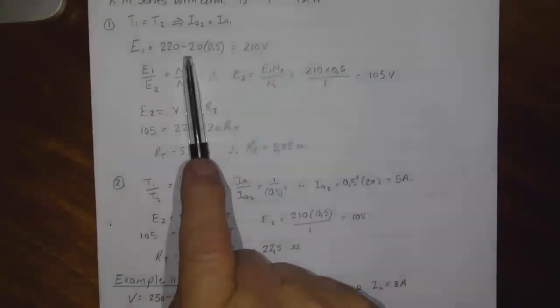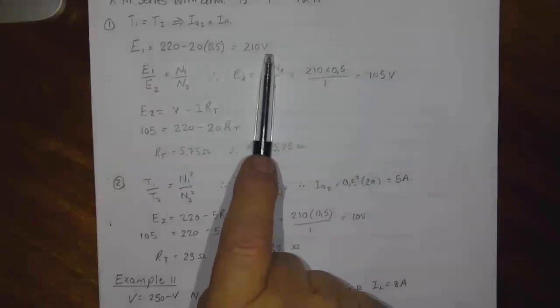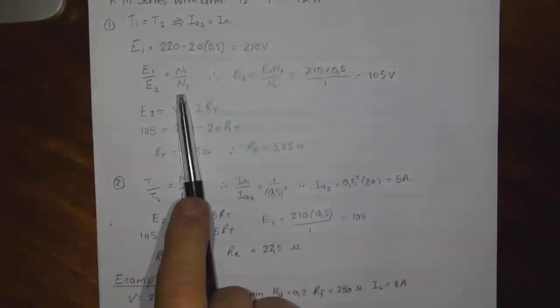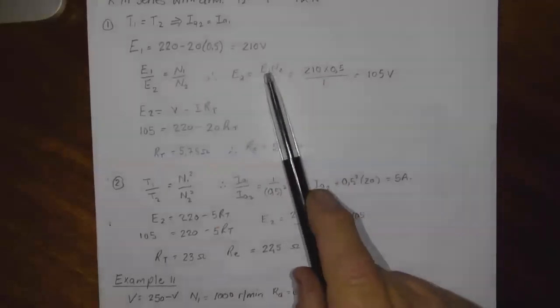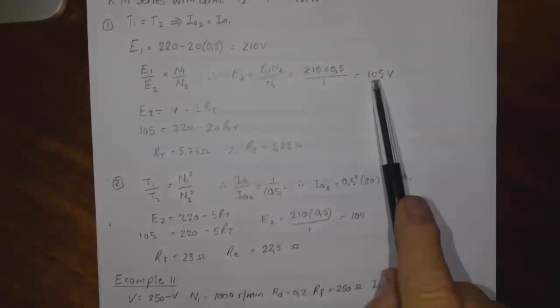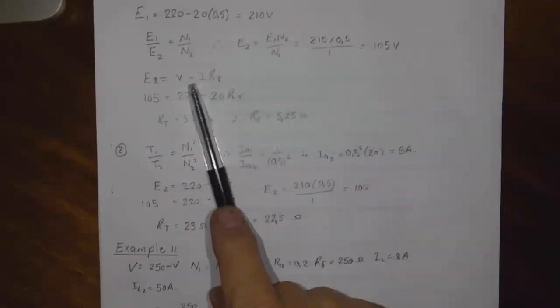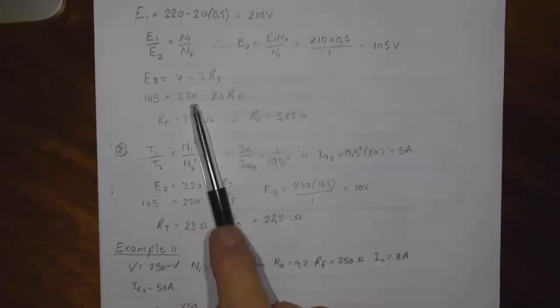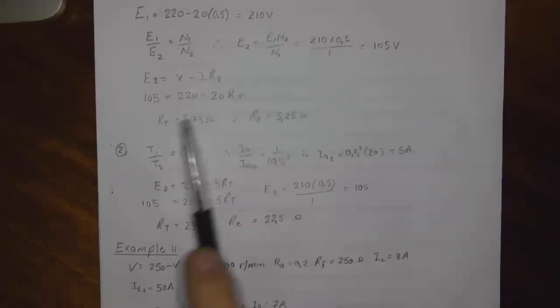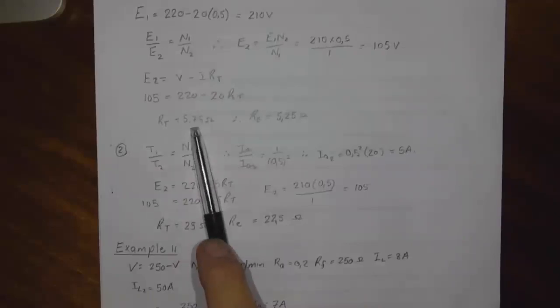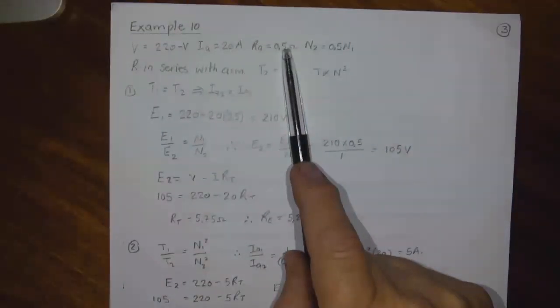So E1 is 220 minus 20 times 0.5, which gives us 210. Now E1 over E2 is N1 over N2. If we substitute it in there, we get that E2 is 105 volts. So E2 is V minus IR, so 105 is 220 minus 20 times R total. That gives us a total value of 5.75 ohms. And if we subtract the armature resistance of 0.5 ohm from it, then we get 5.25 ohm in series with the armature.